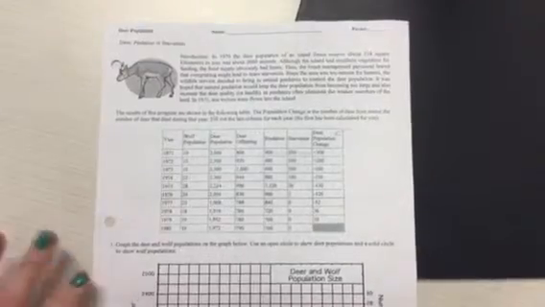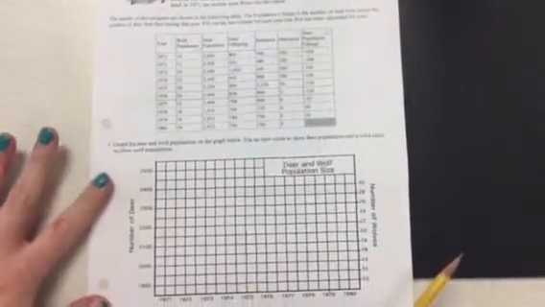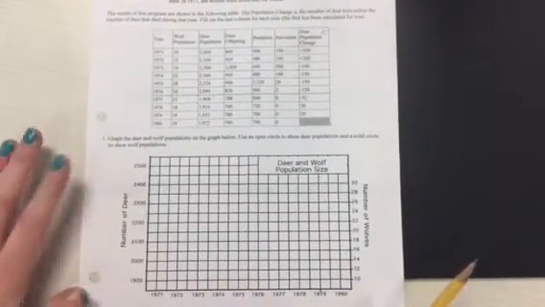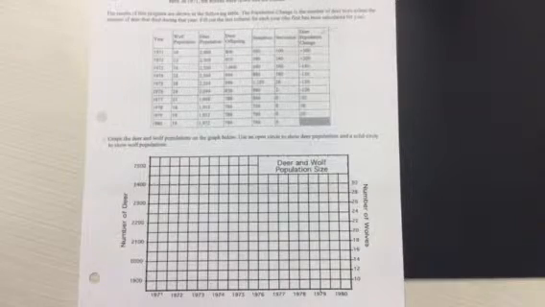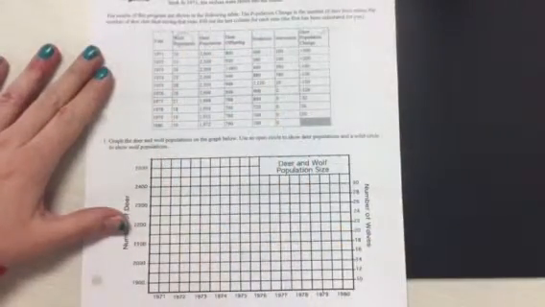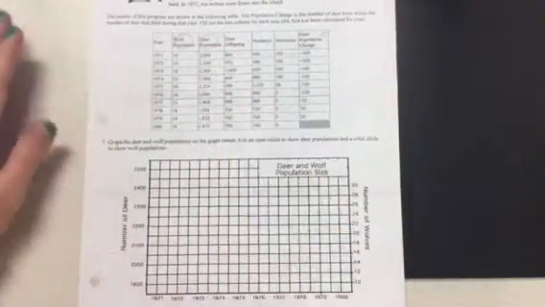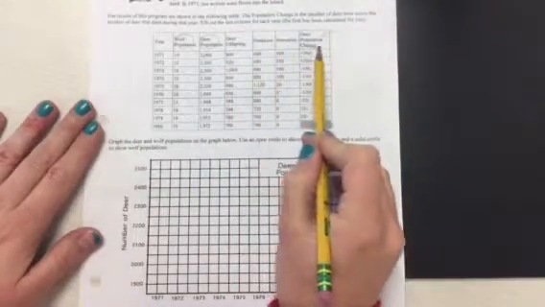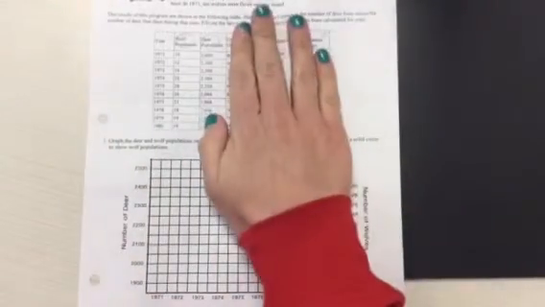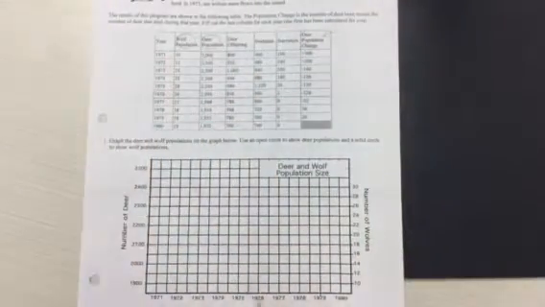So number one, this is the main part that I wanted to talk about because I'm afraid some of us are going to be confused. So we're graphing the deer and wolf populations on the graph below. So we're only looking at this wolf population column and this deer population column. So for right now, you can ignore the offspring, predation, starvation, and population change. Don't look at those. We're only comparing the two population columns.